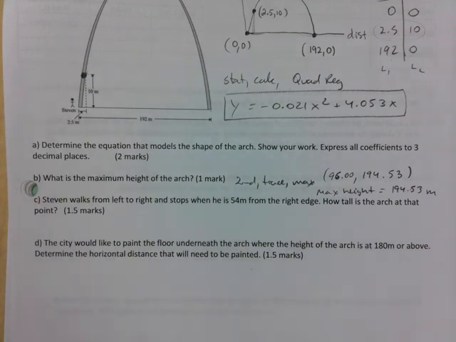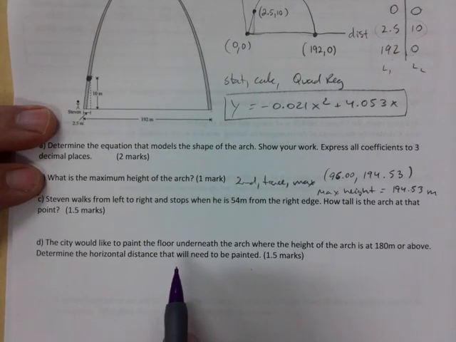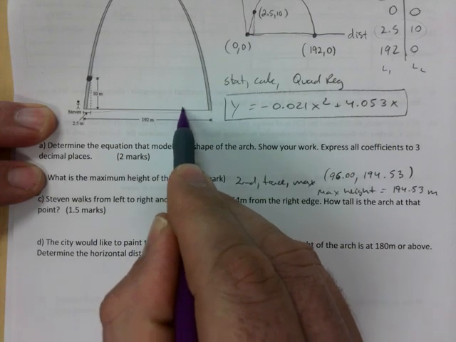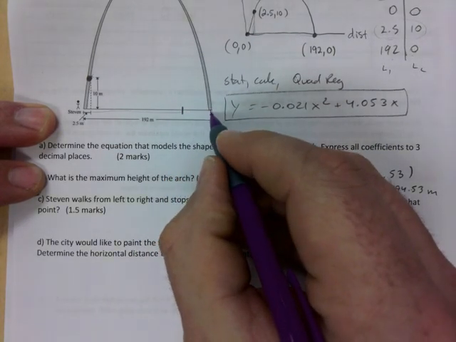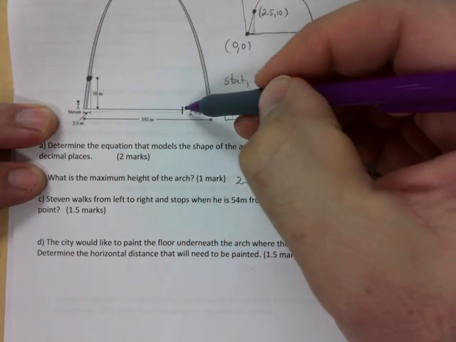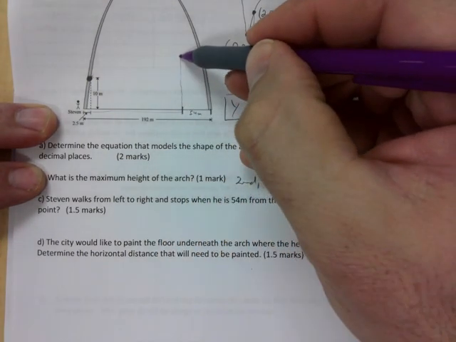Stephen walks from left to right and stops when he is 54 meters from the right edge. How tall is the arc at that point? So you walk until you're 54 meters from the end.